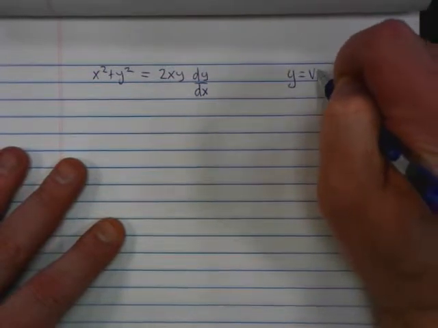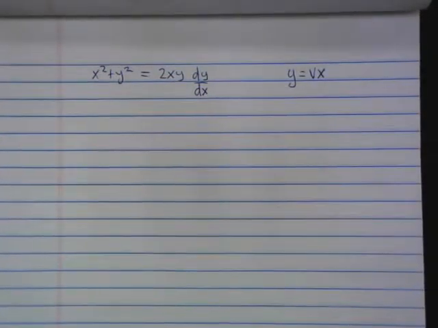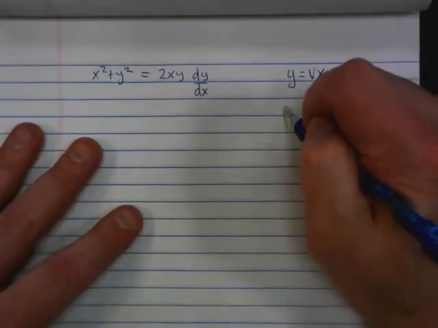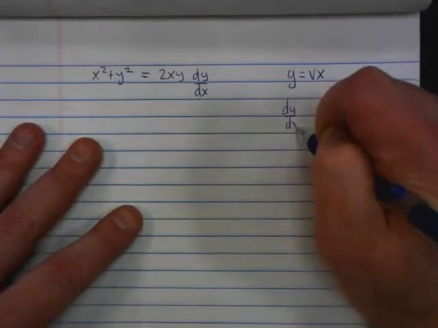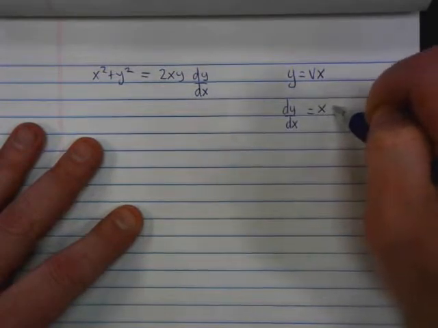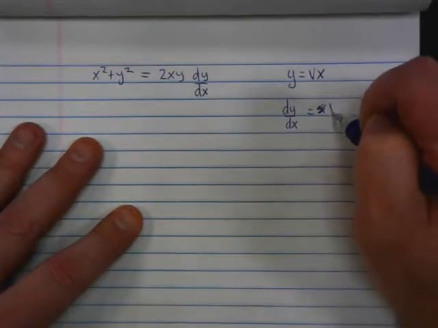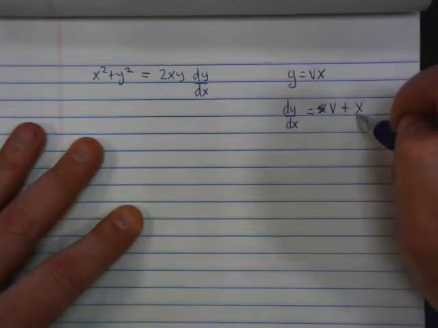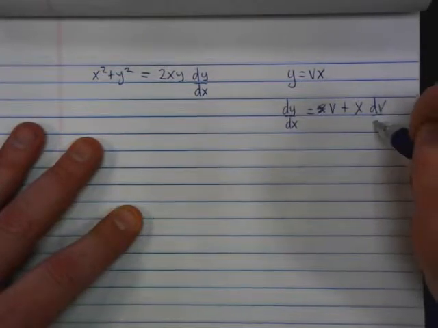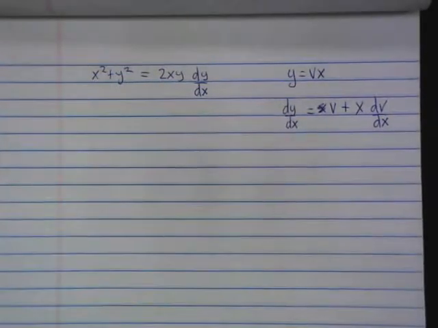So we know to make the substitution y equals vx. We take the derivative, dy dx is v plus x dv dx. Y will always, always, always equal vx for homogeneous equations.